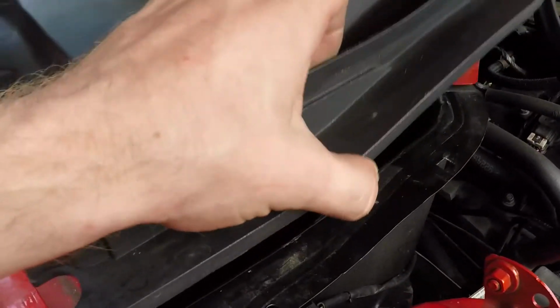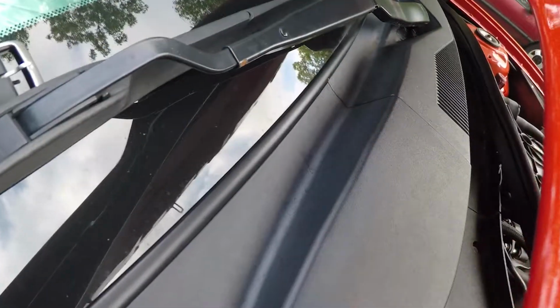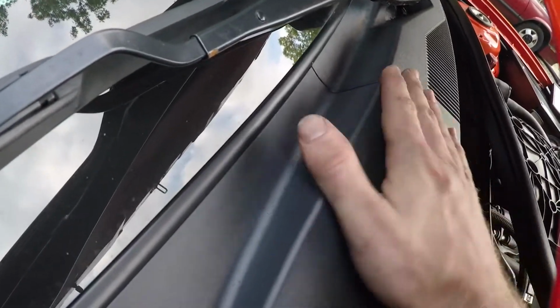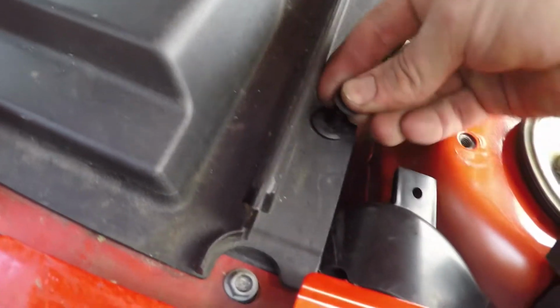All right, to reinstall this, you're going to want to slip this up under here. You're going to make sure that this little lip right in there inserts under this trim on your windshield, and it slides right up in there, a nice clean fit. It should be flush with the other trim piece. And go ahead and just reinsert your push pins.